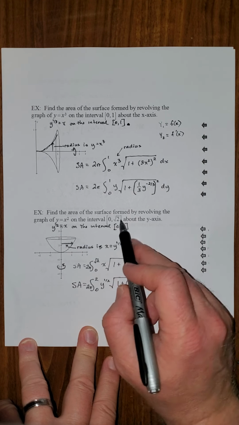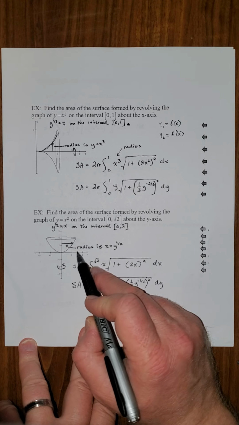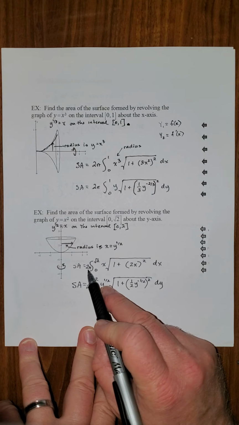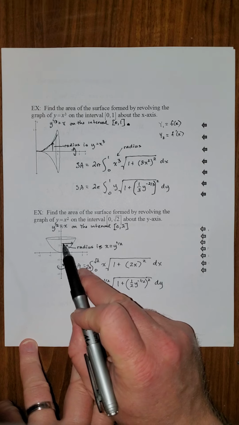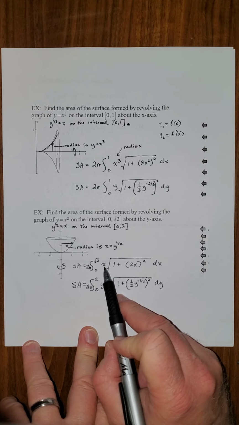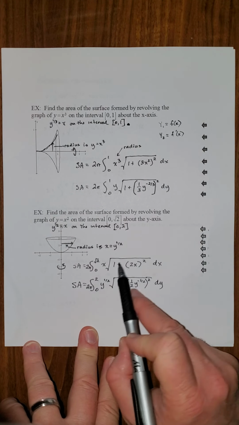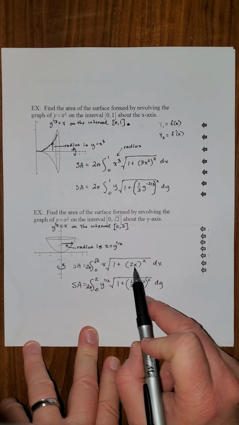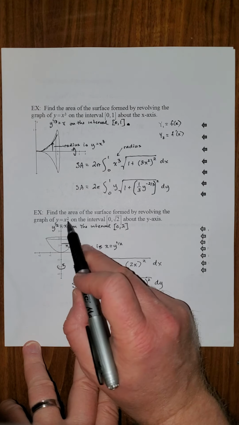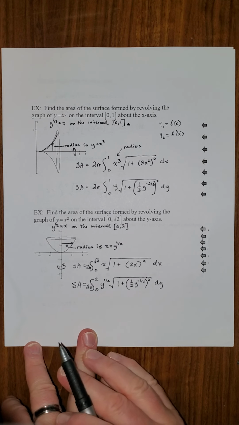The integral from 0 to radical 2. So 2 pi, integral from 0 to radical 2. And we just said the radius is an x value. And then this represents the arc length, radical 1 plus the derivative squared dx. The derivative of x squared is 2x.